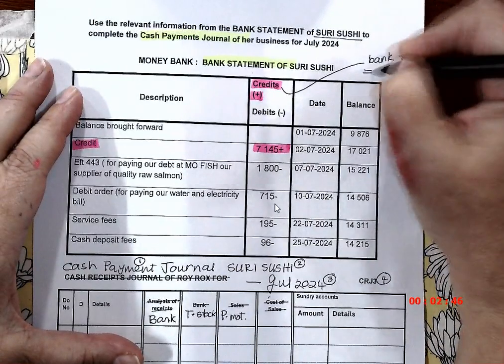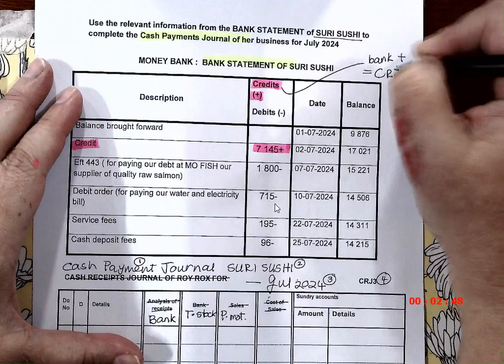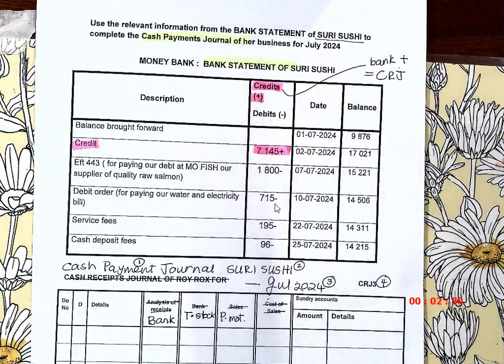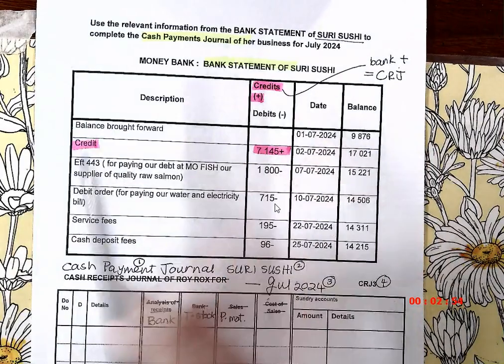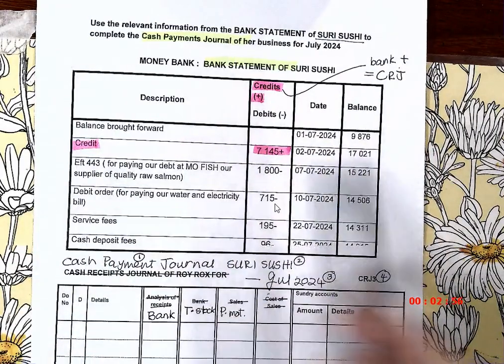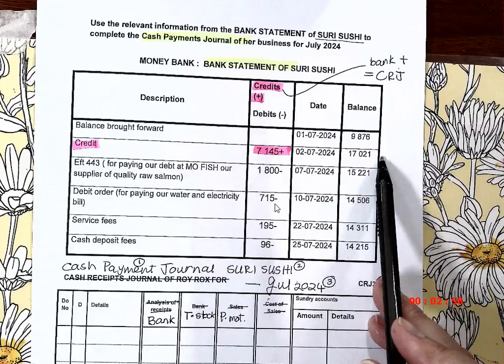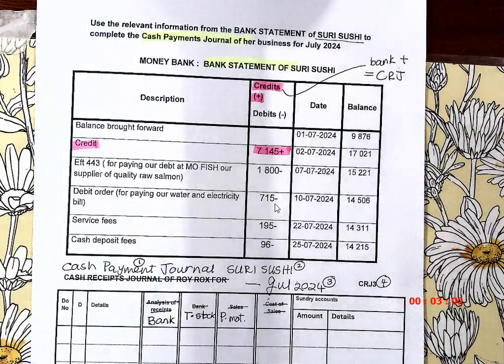Meaning this will be a CRJ. Now, did I ask you to do a CRJ? No. I asked you to do a CPJ. So can you see that that transaction will not go in? Okay. Can you see here? Or is this thing in the way? Let's do that. Can you see?